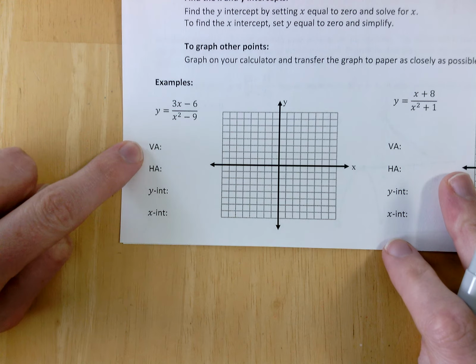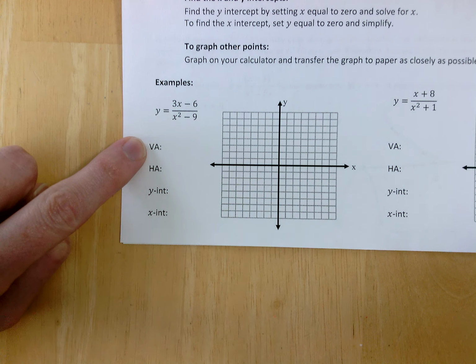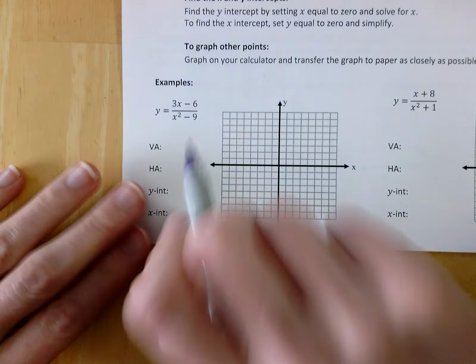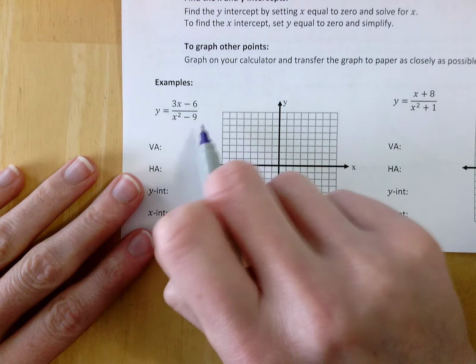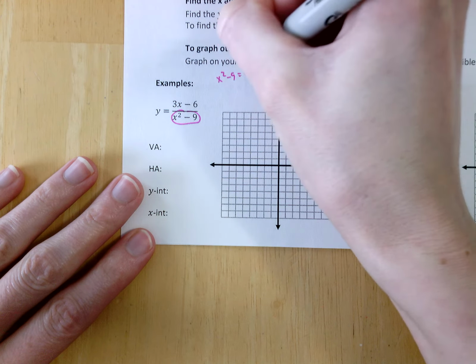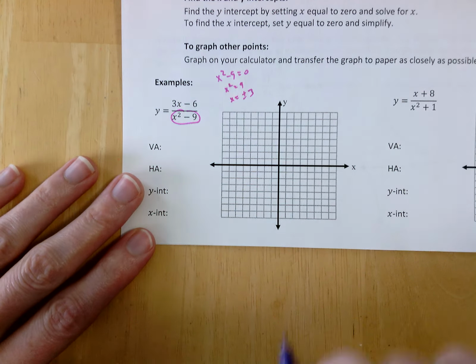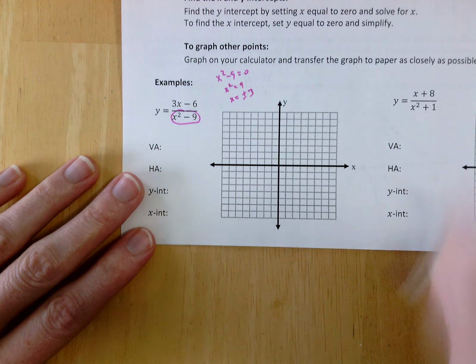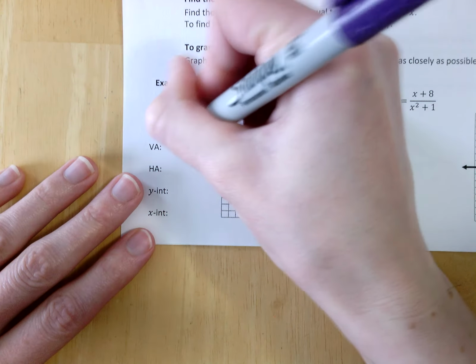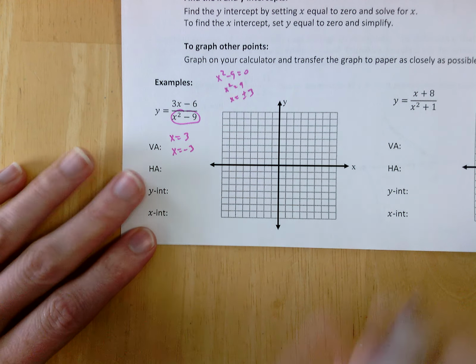So let's jump down really quick to the end here. This has got a vertical asymptote. So I'm going to set the denominator equal to 0. I'm taking this x squared minus 9, setting it equal to 0, and solving. So that's going to be positive or negative 3. So this one's actually going to have two asymptotes, x equals 3 and x equals negative 3, both vertical asymptotes. All right, so that's step one.